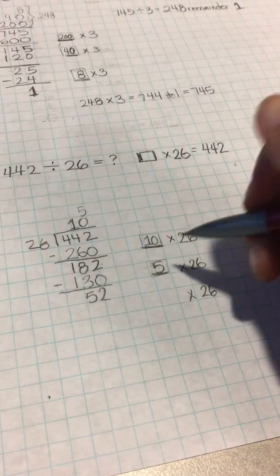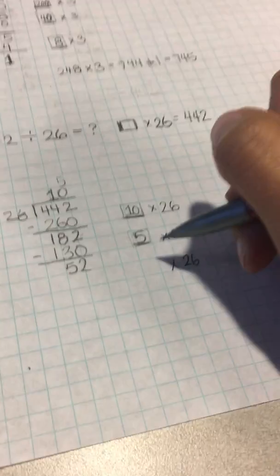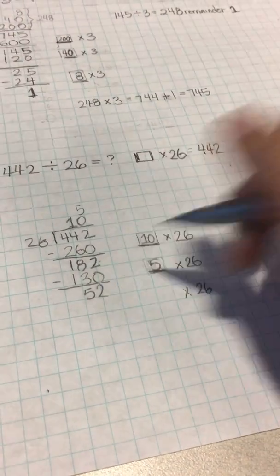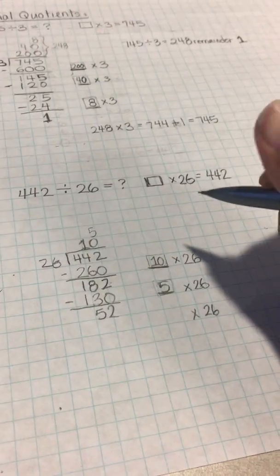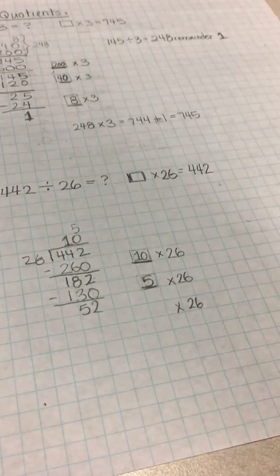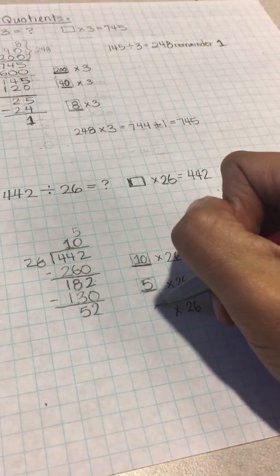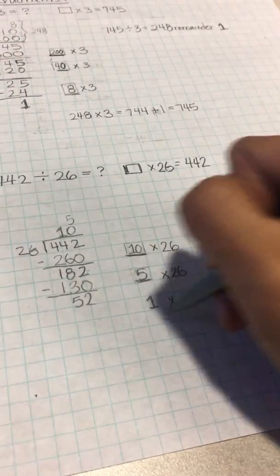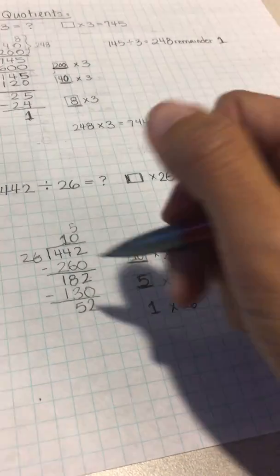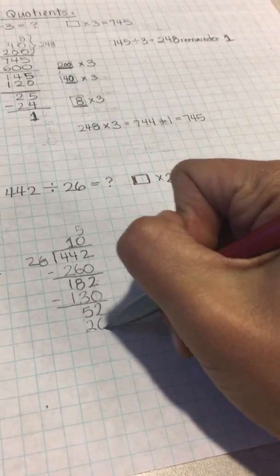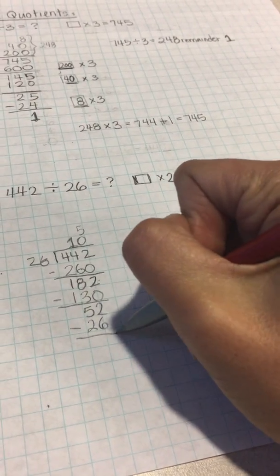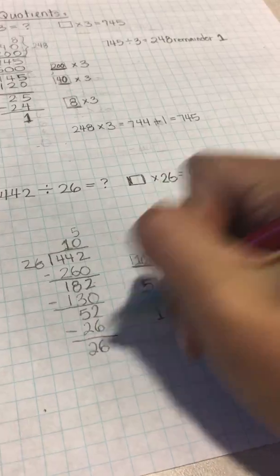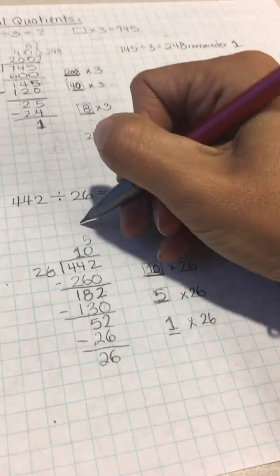So 5 would be way too much. And if my mind can't get to how many, you can always actually use 1 group if you wanted to. So 1 group of 26 is 26, and I'm actually left with 26.